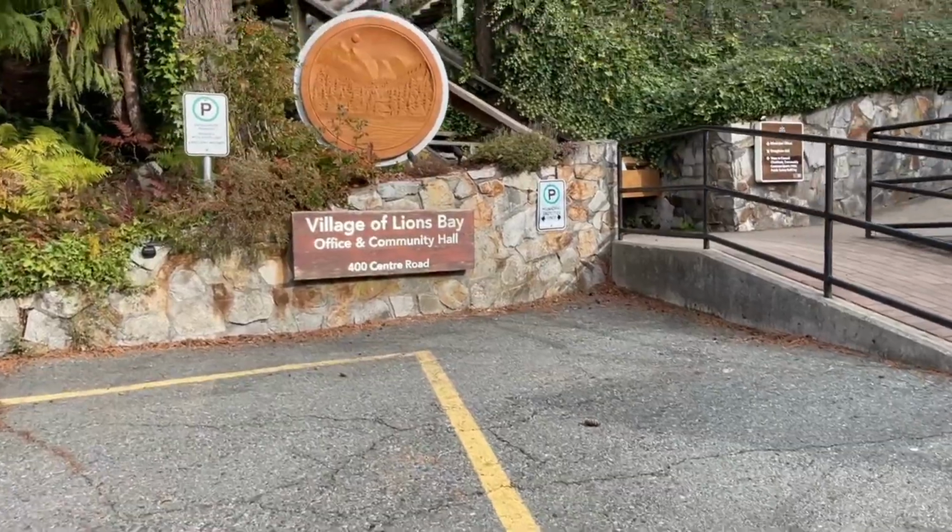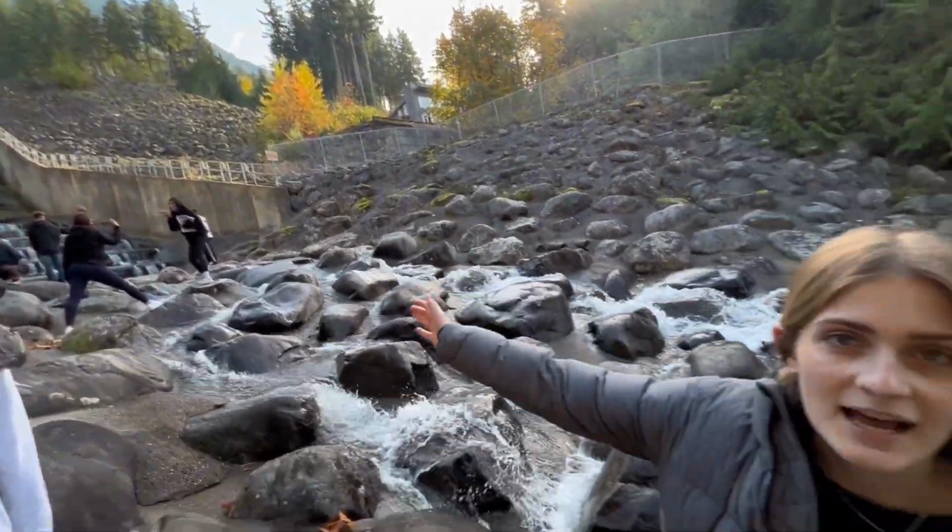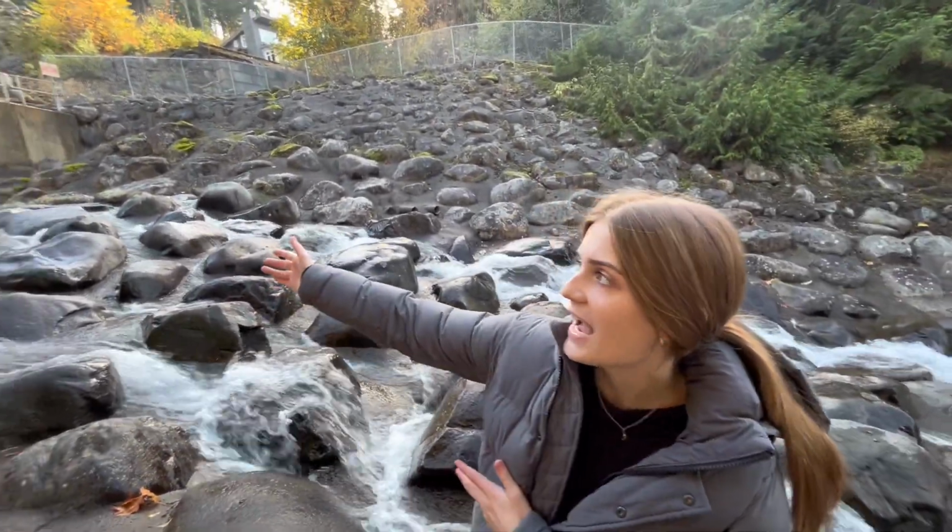Now we made our way to Lions Bay. Hi, welcome to Harvey Creek. Here you can see the debris flow dam down in Lions Bay. They created this dam because there was so many debris flow that was happening in Lions Bay during the 1980s.